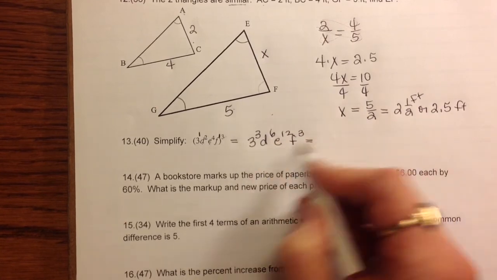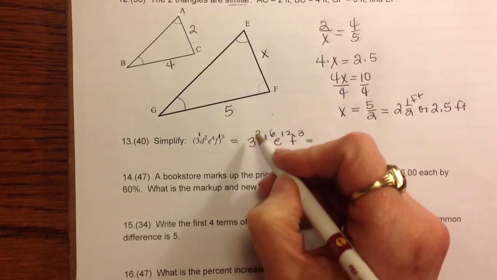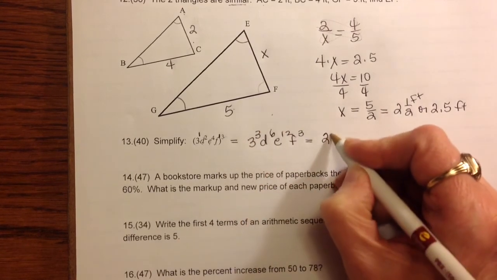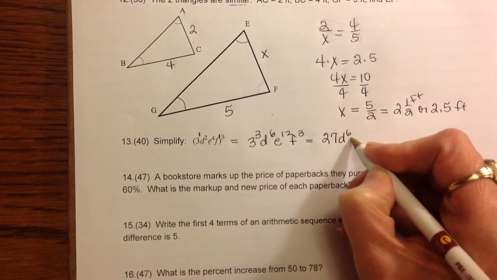Now, if you do that step, that's fine. It still needs to go one step further because 3 to the 3rd we can actually multiply. 3 times 3 times 3 is 27. And then just bring our variables over.